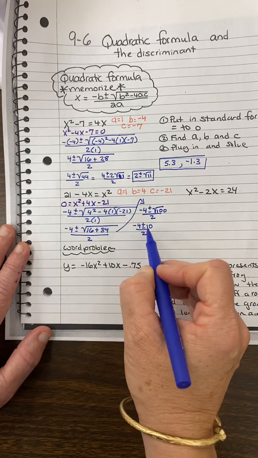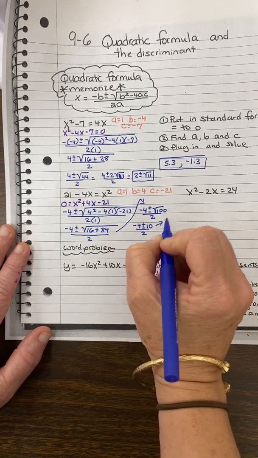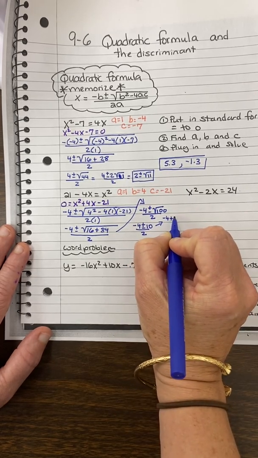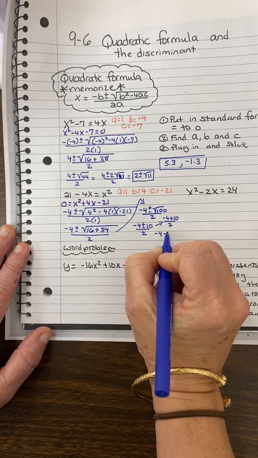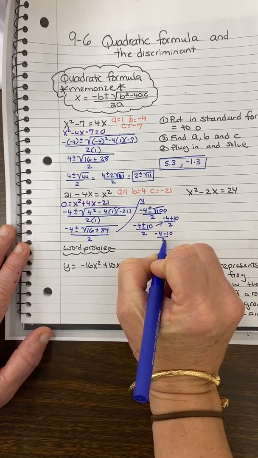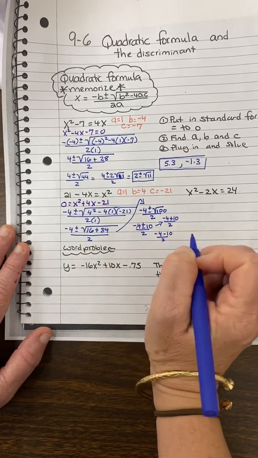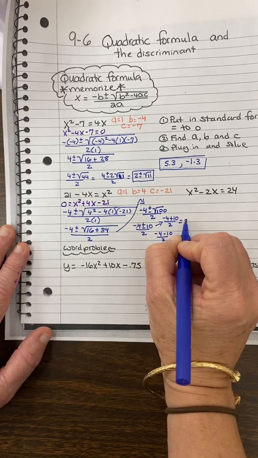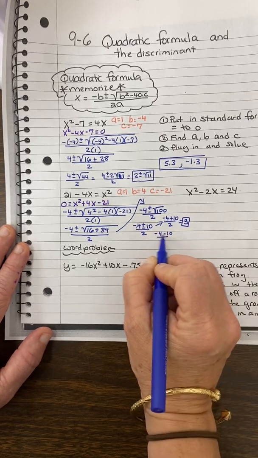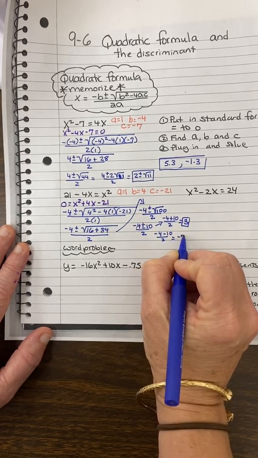So this is two separate problems, right? You have -4 plus 10 over 2, and you have -4 minus 10 over 2, because you have to do the plus 10 and then the minus 10. So -4 plus 10 is 6. 6 divided by 2 is 3. That's one answer. And then -14 over 2 gets you -7.